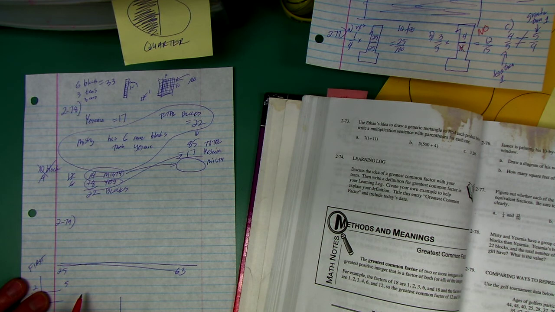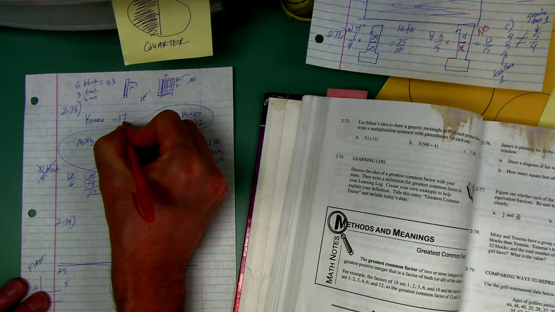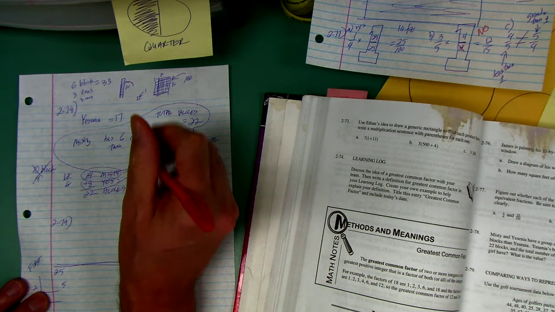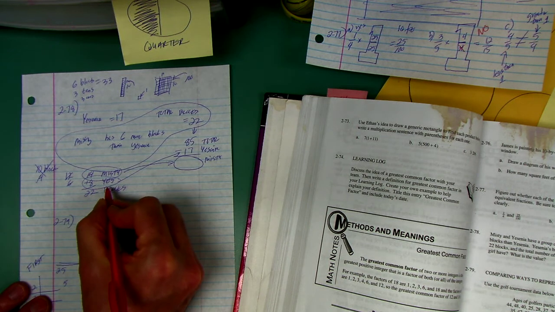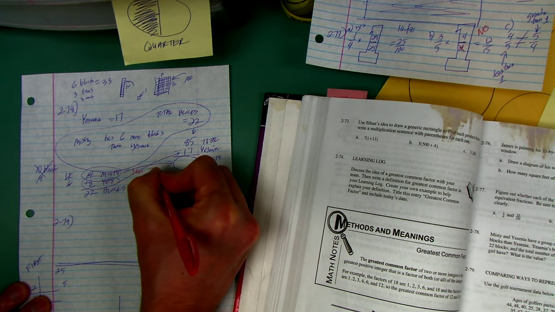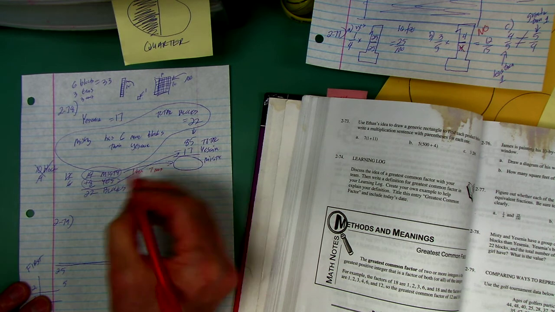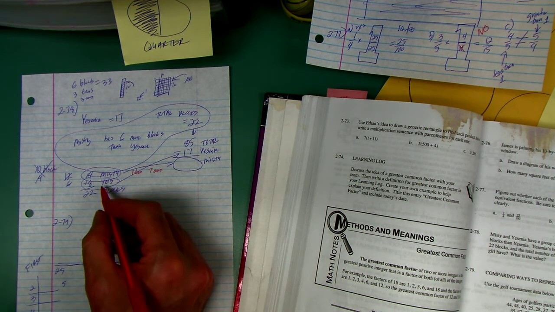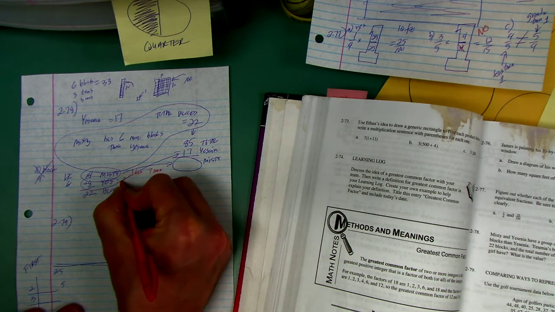Well, I don't have any 5s and 4s. I got 10s and 1s. So to get 17, she has to have 1 10 and 7 1s to get 8 blocks, right? So 1 10 and 7 1s, right? And Yesenia has 8 blocks. Sorry, that's got to go there. I'm just going to put an arrow there.